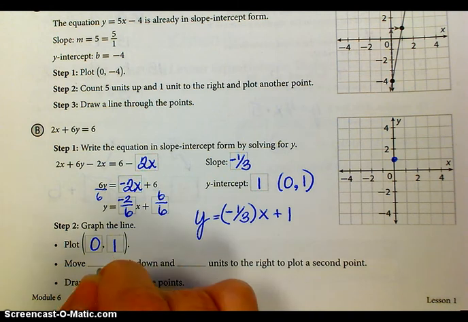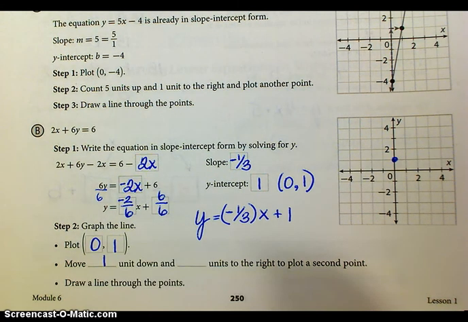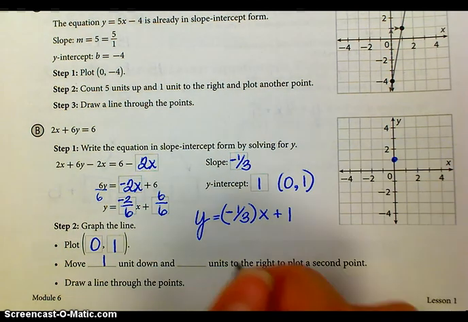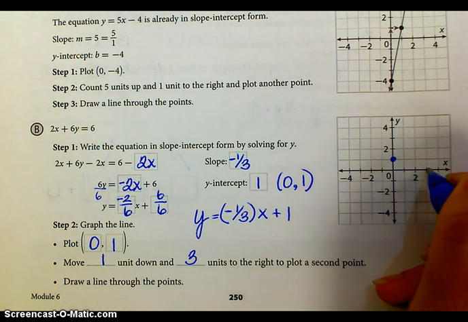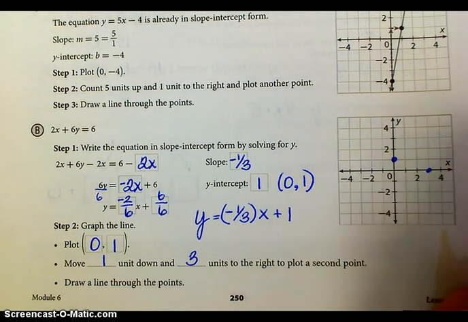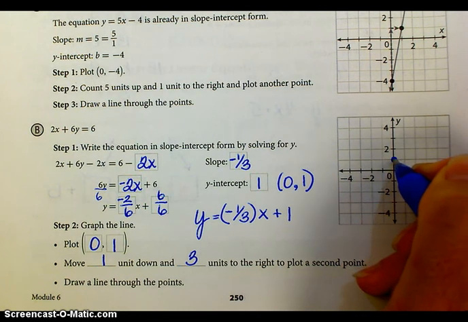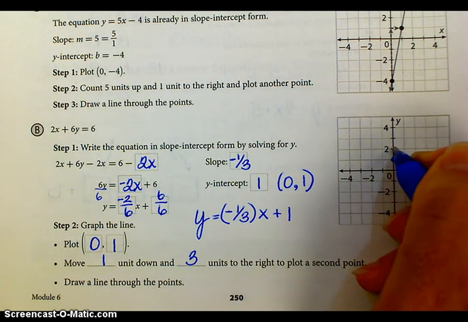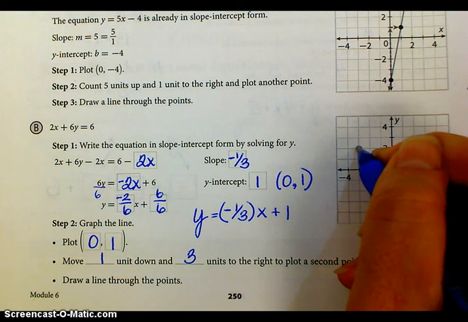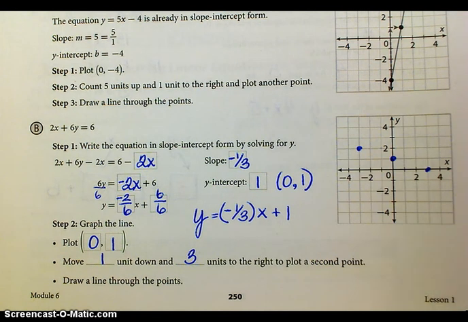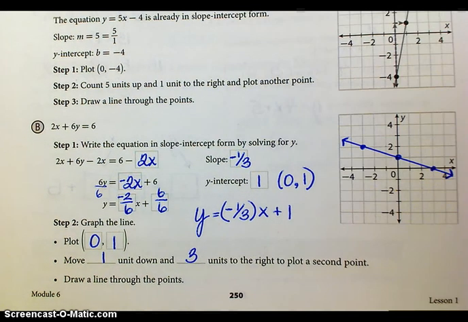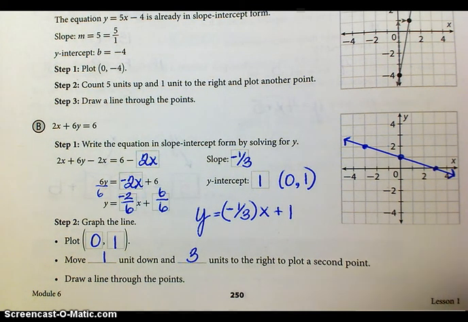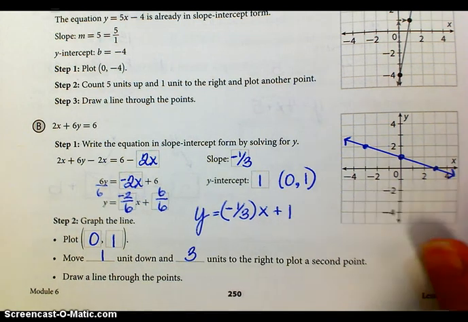Okay? All right, so you're going to plot 0, 1. And then you want to move 1 unit down, because look at your slope, and 3 units to the right. So I'm going to use 1 unit down and 1, 2, 3 to the right. I could also do another point by doing the opposite, going up and to the left. Okay, and then draw a line through the points. Okay, so there's my line. Make sure that if it's a line, they haven't specified a domain, so you can assume that it's all real numbers, and so you should draw arrows at the end of your lines.